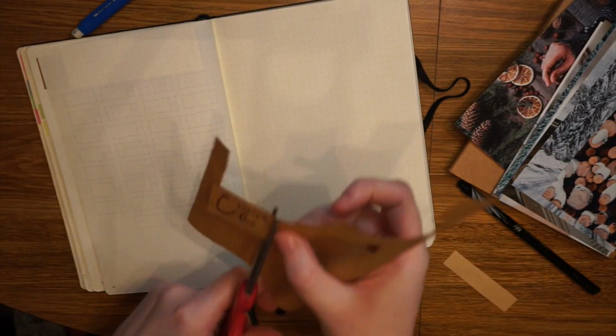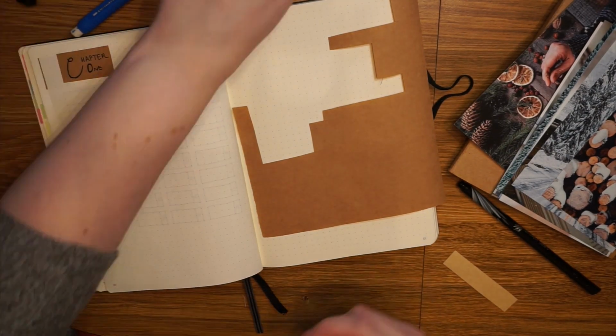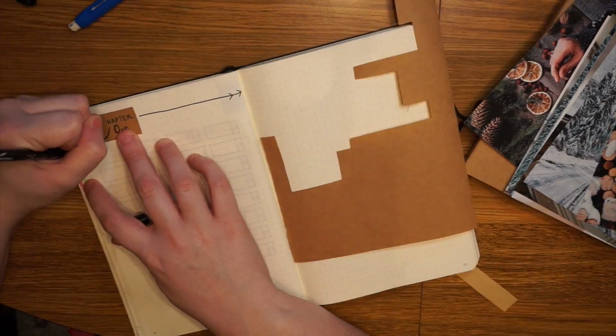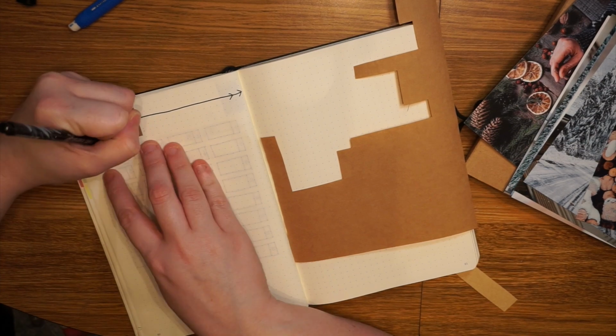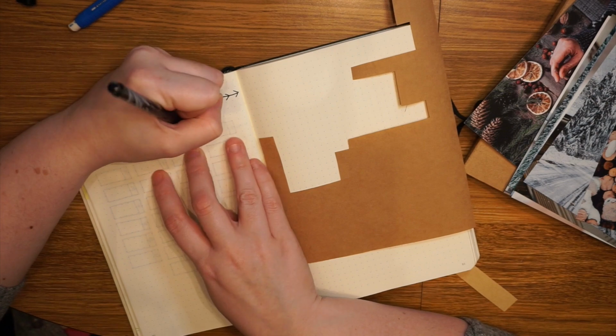And the last spread that I'm doing is again stolen from Rachael Stephen. This is basically just going to be a chapter 1 spread. So it's just going to be everything that happens in chapter 1 and then what I need to happen or what I need to edit.